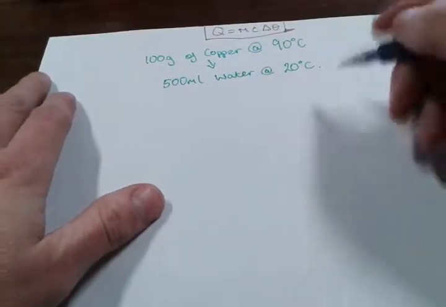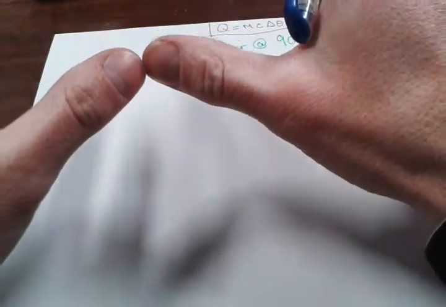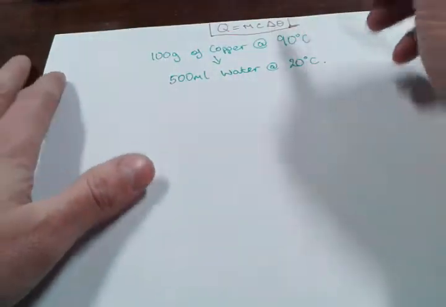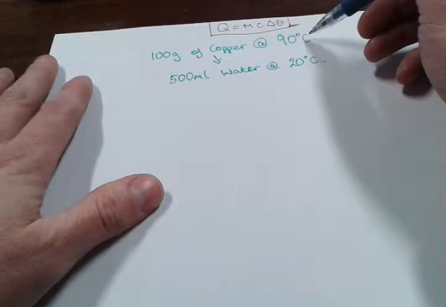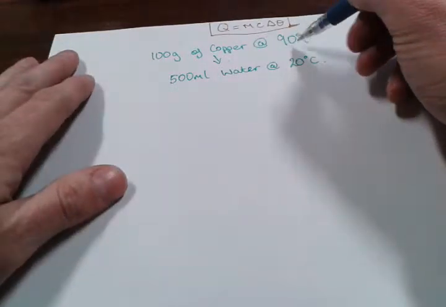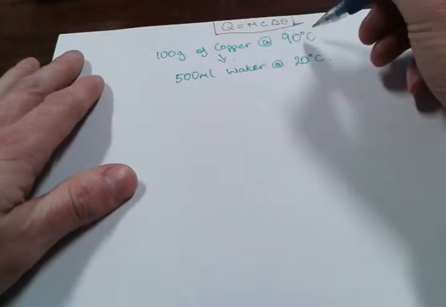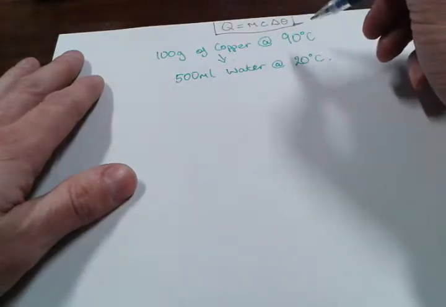Okay, so to begin with this question, we have to figure out where is the energy going. Generally, if you put two things at different temperatures in thermal contact, heat energy will flow from the hot thing to the cold thing naturally. Otherwise you have to put in some sort of energy to move the heat the other way. So the copper here is going to lose heat energy when we mix them.